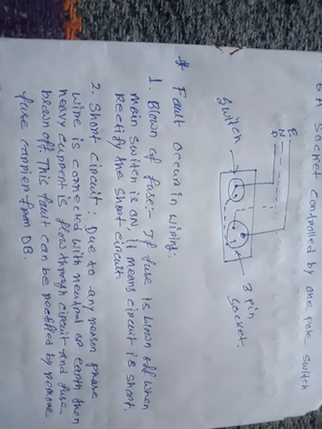This fault can be rectified by removing the fuse carrier from the distribution board.